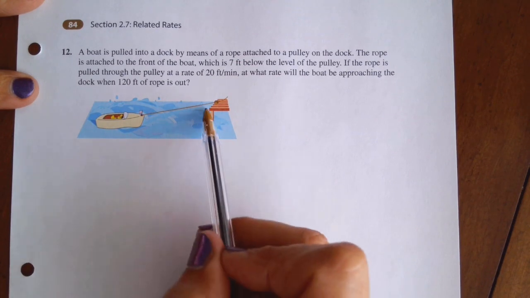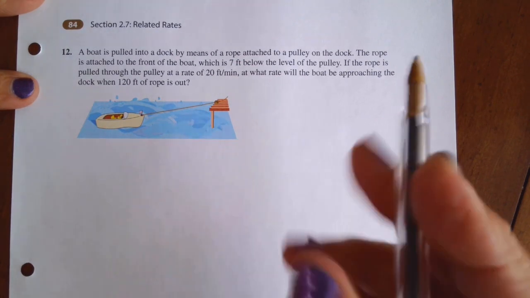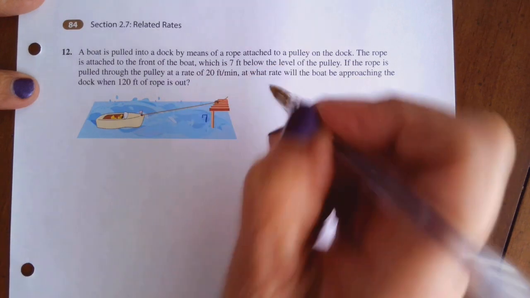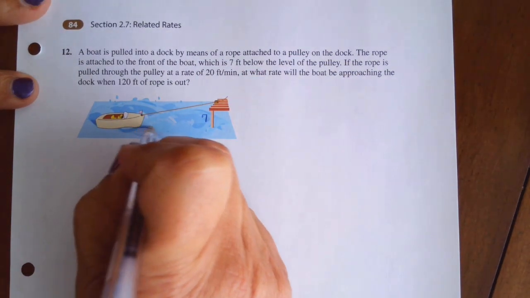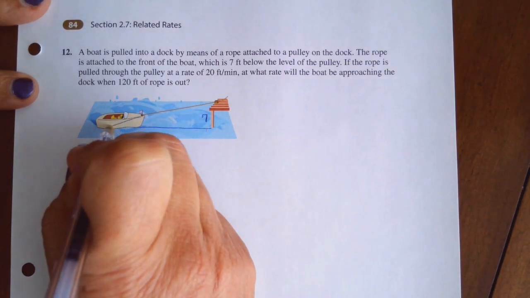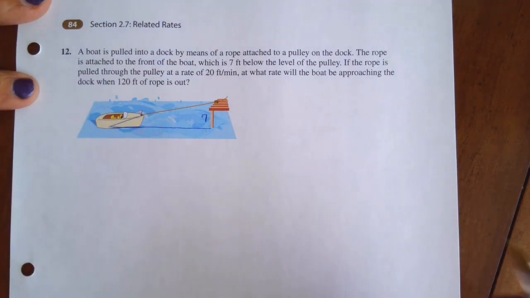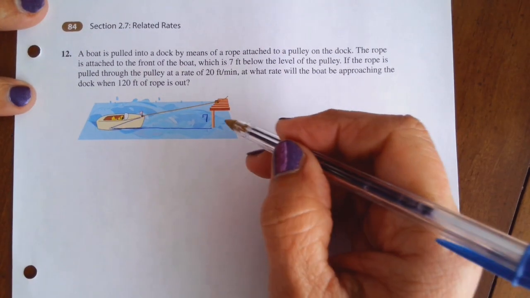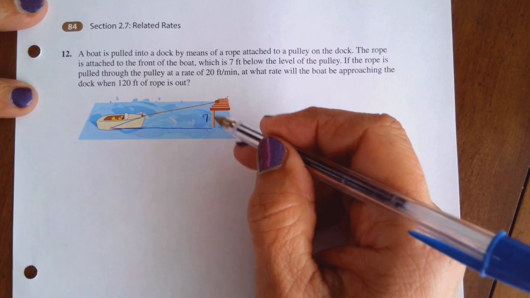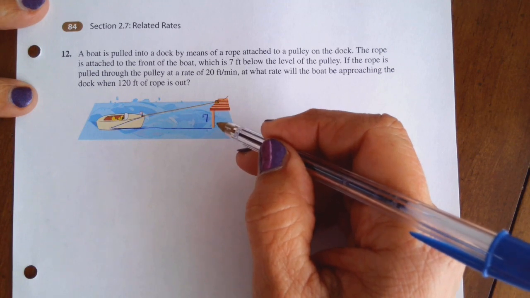level of the pulley. So that means this dock is 7 feet high. So this is 7, so that's a constant. So we're going to draw kind of a triangle. Let's make a triangle there. So we have 7, which is going to be that height, so that's going to stay.